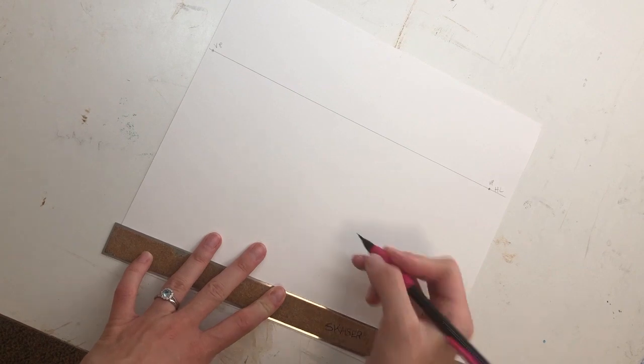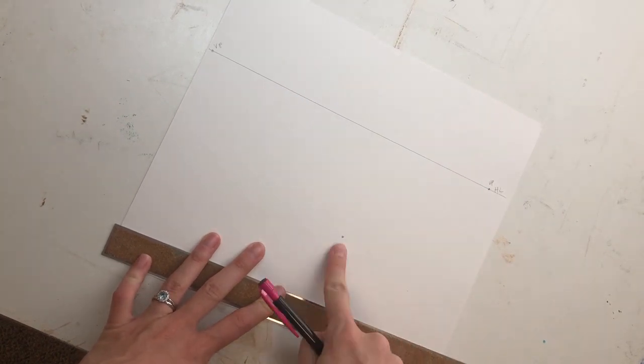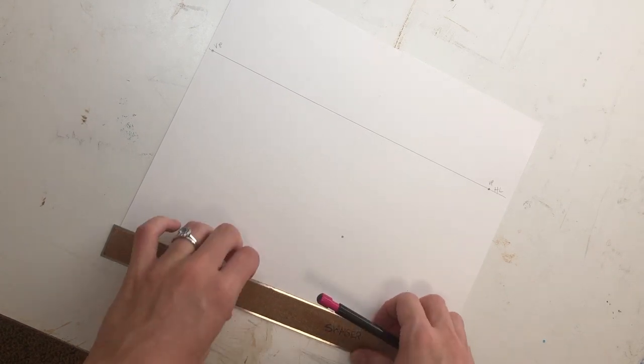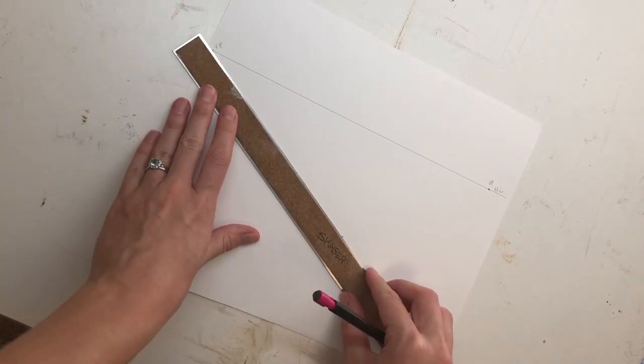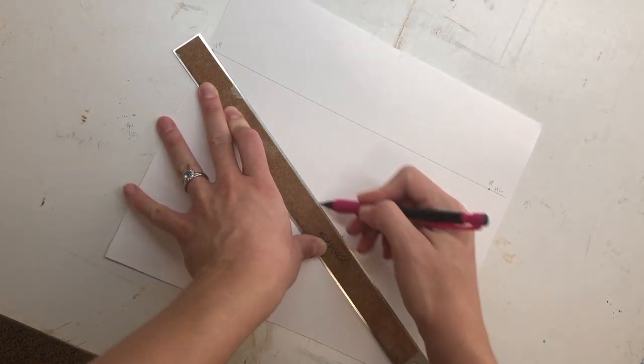So if you recall how to do that, you're going to start with a dot, because that dot is the corner closest to me, the viewer, of that horizontal plane. Remember, that dot goes back to both vanishing points.